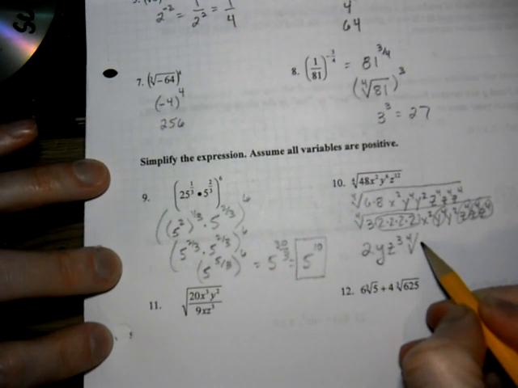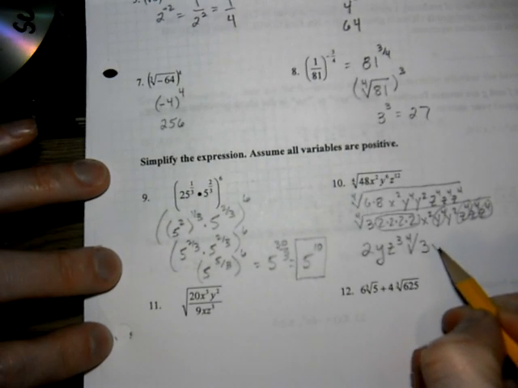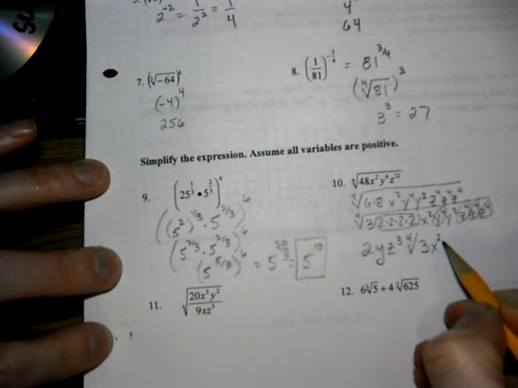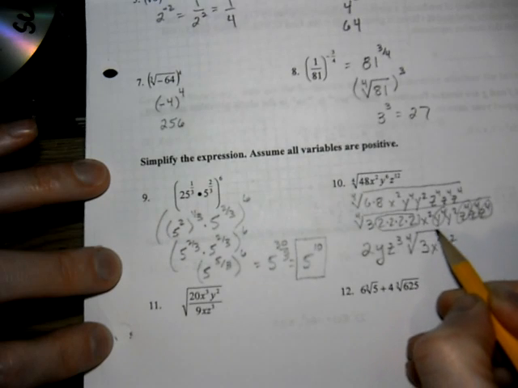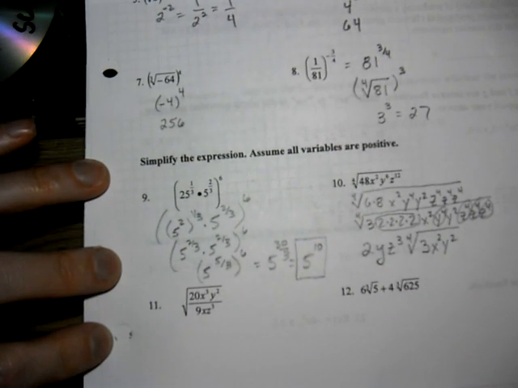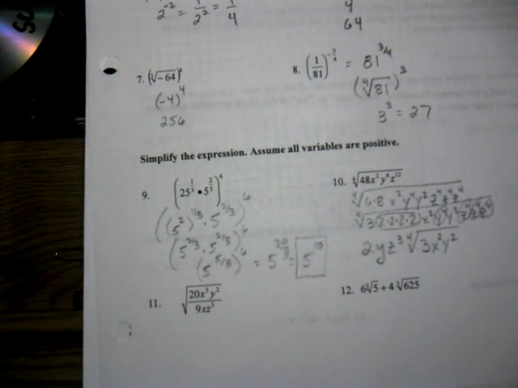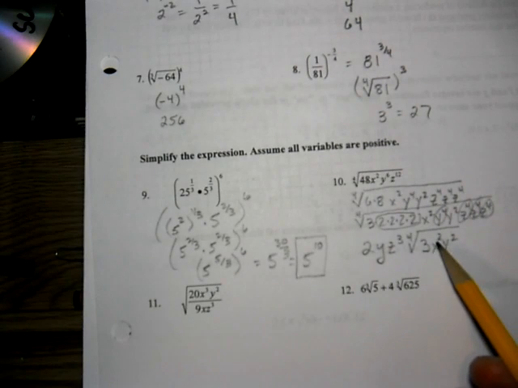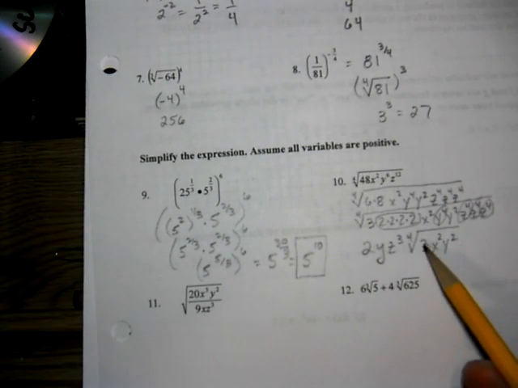So what we have left inside is 3 x squared y squared. Sometimes it's possible to simplify some of this, but because the 3 is to the 1st power, that doesn't simplify down. X squared to the 4th could be reduced, but 3 can't. So we're just going to leave it.